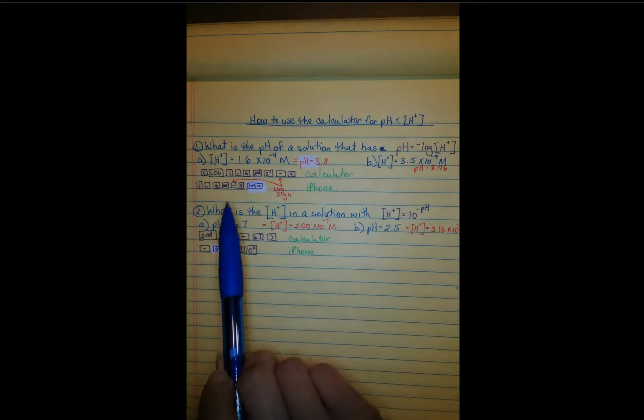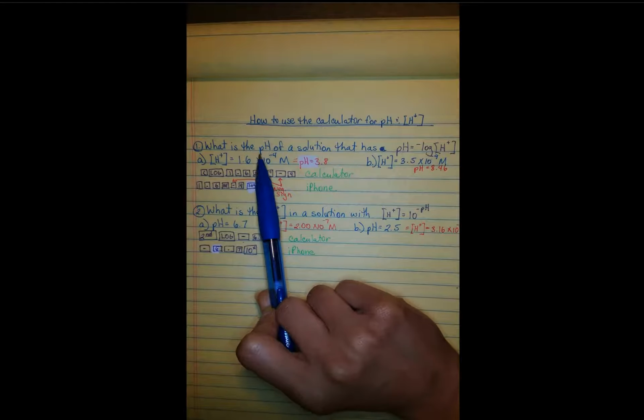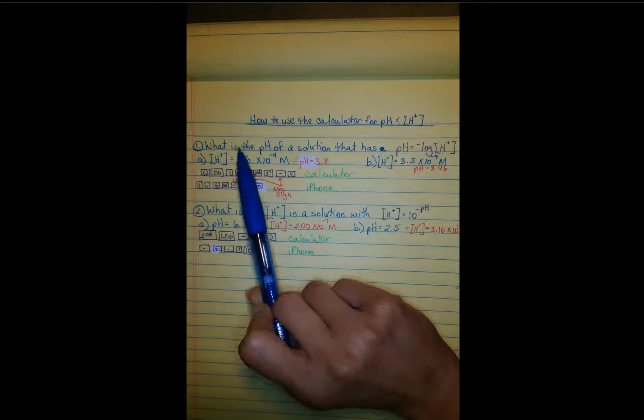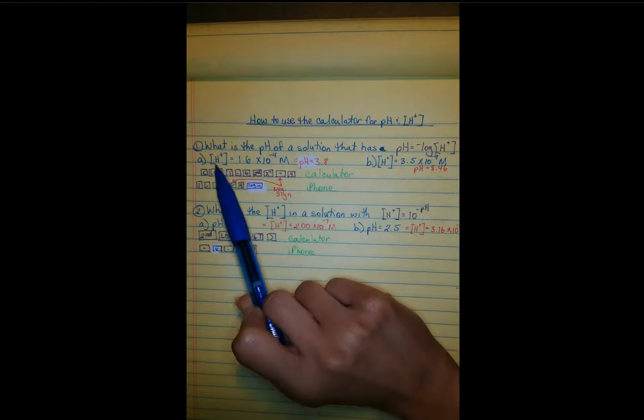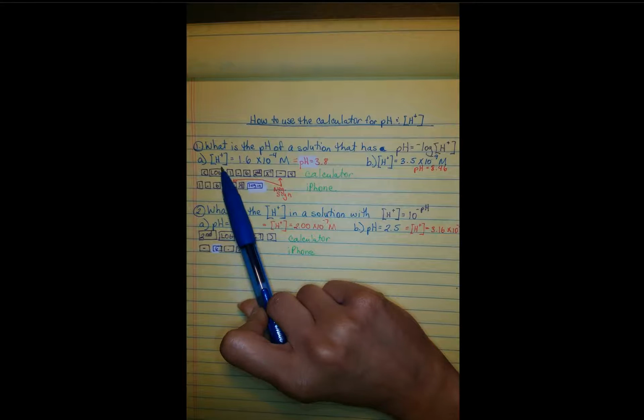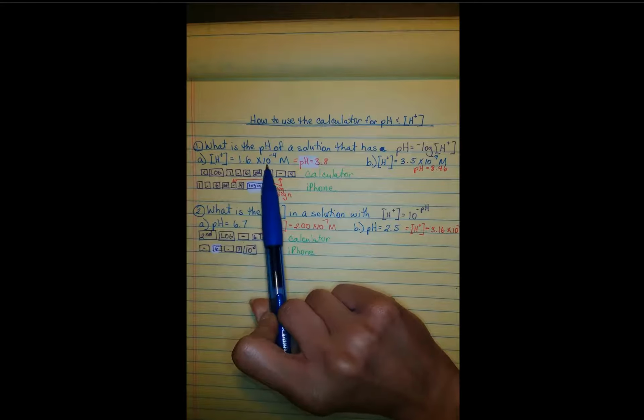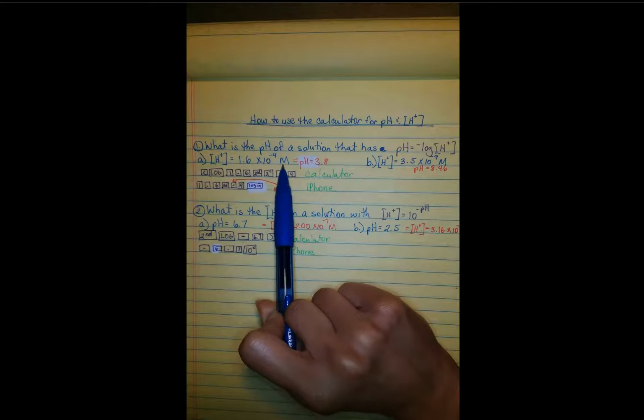I'm Mrs. McBride speaking, and I want to talk to you about how to use your calculator and your iPhone to calculate pH and hydrogen ion concentrations for the acid-base unit. Now, let's say you are trying to find the pH, and the problem says: what is the pH of a solution when the hydrogen concentration is 1.6 times 10 to the negative fourth molarity?